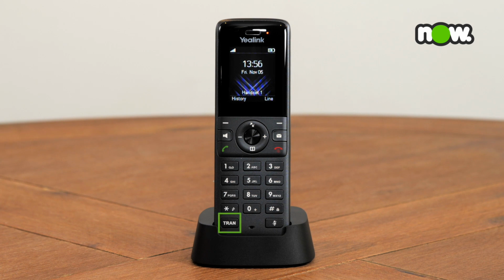The trans key is used to initiate a call transfer. Pressing the mute key mutes any noise from your phone. You can hear the caller, but the caller will not hear you.